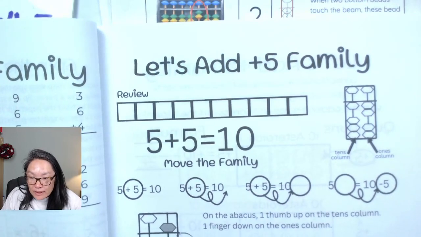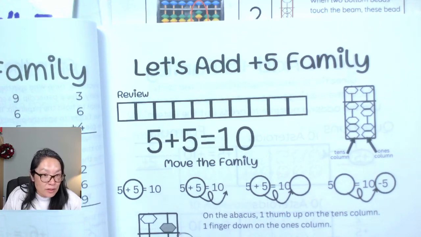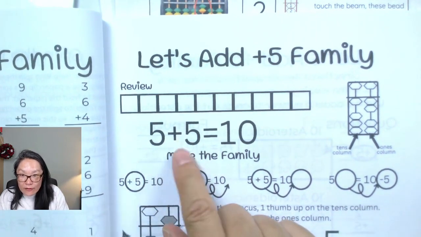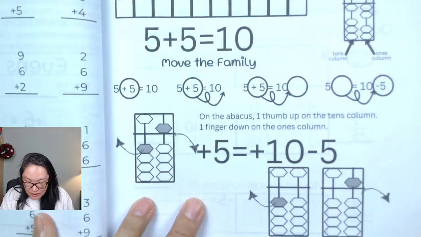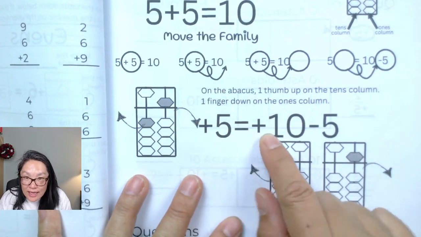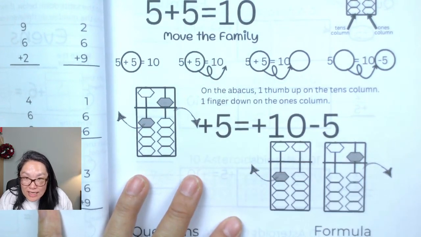Okay. It is this book now. Now we're at this book. All right. What are we doing? We're going to be making a 5, right? This one's easy. So what we're going to do is we're going to plus the 5, which is equal to plus the 10 minus the 5. So that's how we make it.